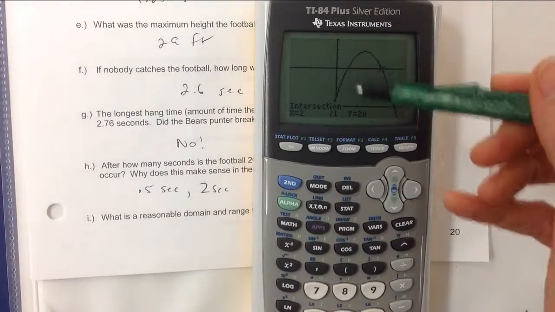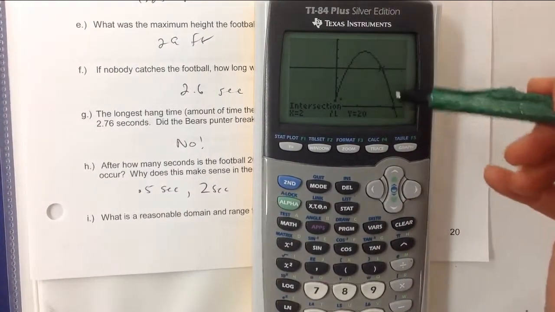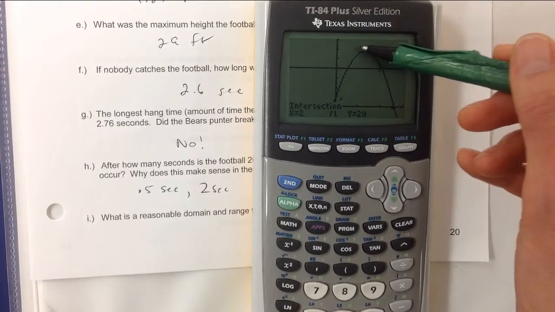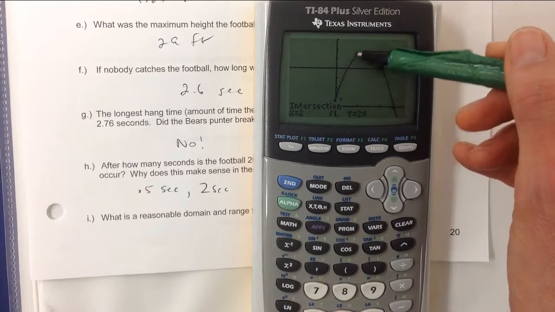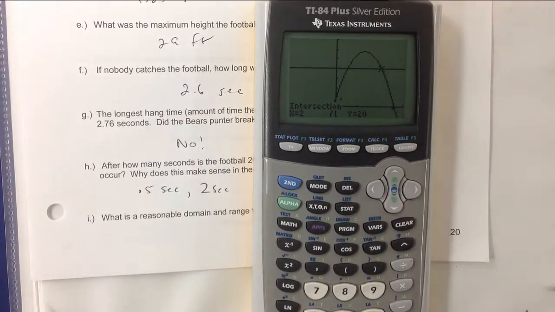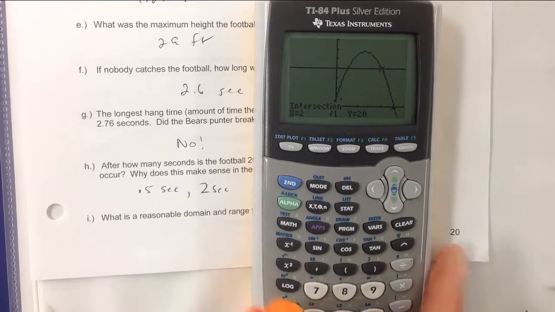Well, what do you think? As something goes up, it's got to come down again. So it's going to reach a height of 29. It's got to go through every value between 0 and 29 to go up, and then every value from 29 to 0 to go down. That's called the intermediate value theorem, which we study in calculus.